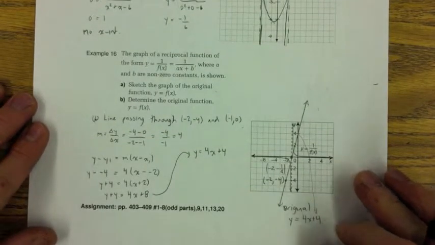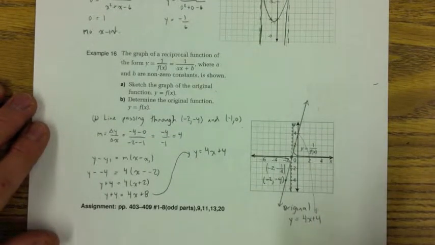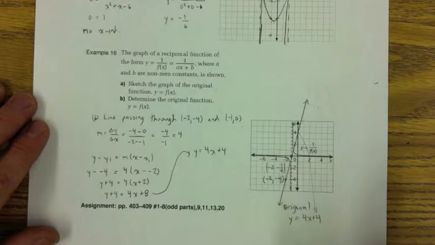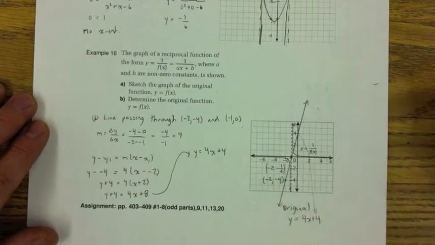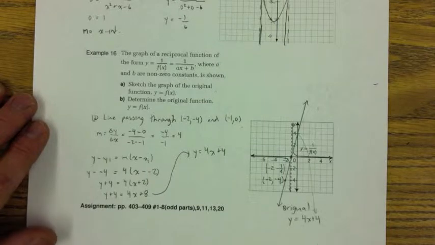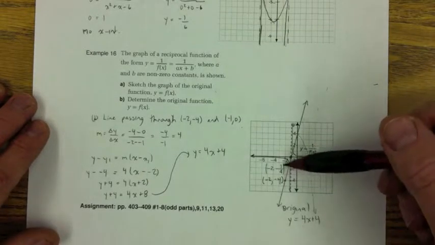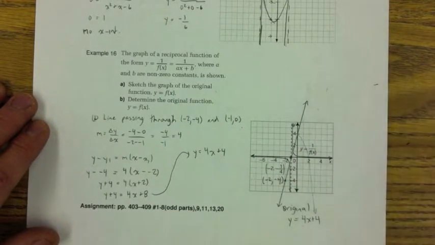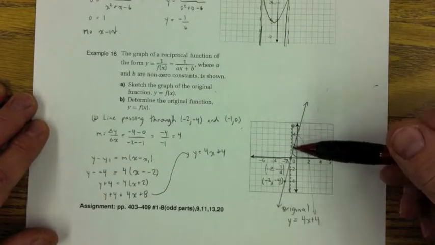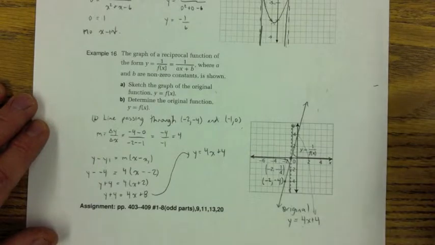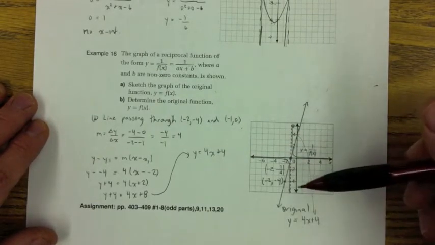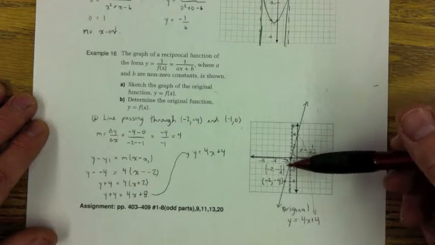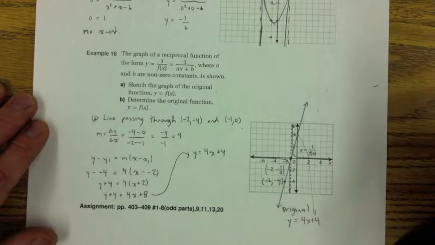The second thing, we determined the original equation given the reciprocal. And the key ideas there are you need to know two of the points on the original graph to graph a line. So if you know the asymptote, that's where one of the x-intercepts was. And they'll probably have to give you some other information, like specifically what one of these points is.